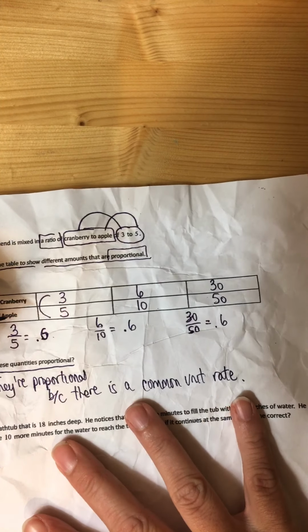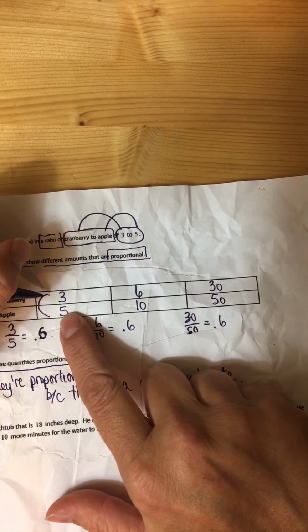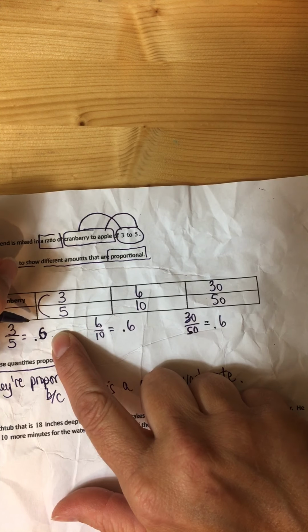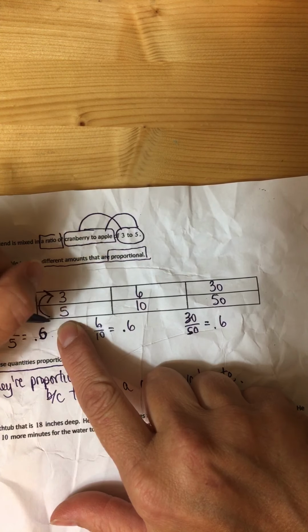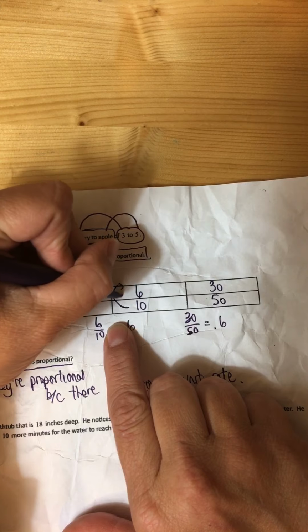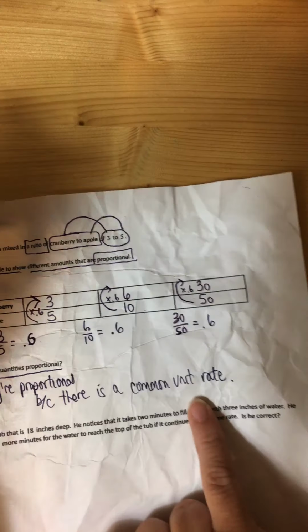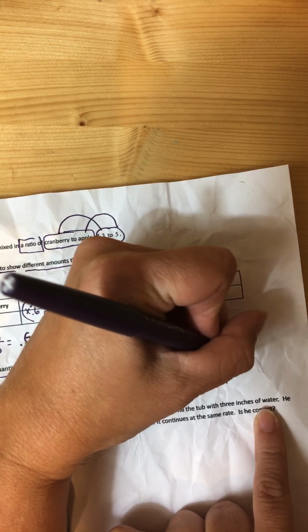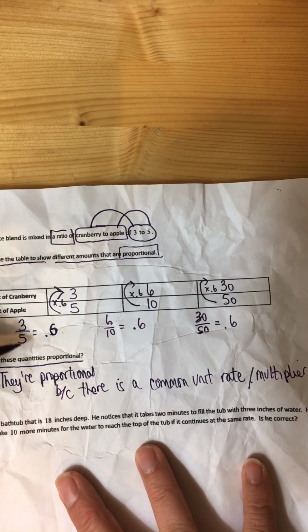Now, if you'd chosen to use a multiplier, you would have had to still divide to figure out what the multiplier was. In this case, if you're going to use this 0.6, you would have to show that it's 5 getting multiplied by 0.6. So 5 times 0.6 is 3, 10 times 0.6 is 6, and 50 times 0.6 is 30. And at that point, you would have been using a common multiplier. But like I said, I didn't think that people would really recognize that there is a multiplier of 0.6 without having done these ratios.